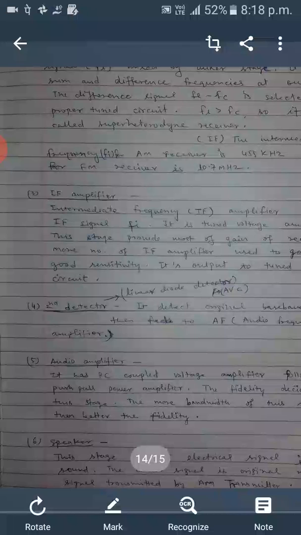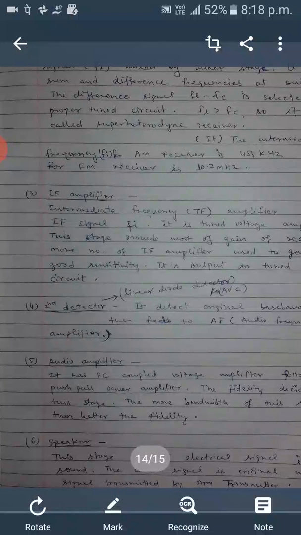The next block is the second detector, which is normally a linear diode detector. Already we discussed the automatic volume control. Then it is fed to the audio frequency amplifier, which is generally an RC coupled voltage amplifier followed by a push-pull power amplifier. First is the audio voltage amplifier, then it is given to the audio power amplifier. This stage decides the fidelity, and the more bandwidth of this stage, the better the fidelity. The last one is the speaker, which converts the electrical signal into sound signals.